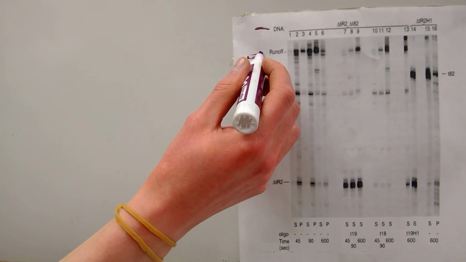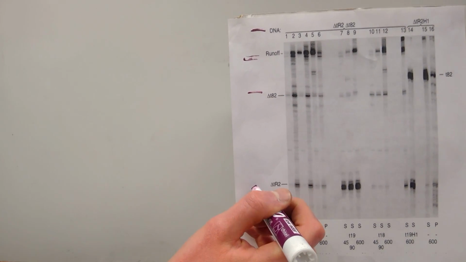Size. At the bottom are our shortest RNA transcripts from the first termination site. They called it Delta TR2. Higher is the second termination site, Delta T82, and its unmodified version called T82. And higher still is runoff, with mRNA that are as long as the DNA itself.